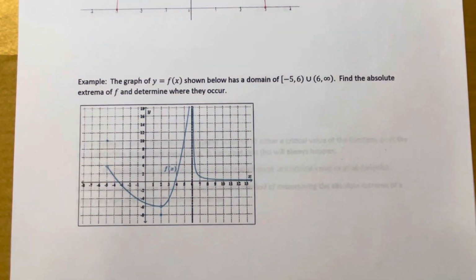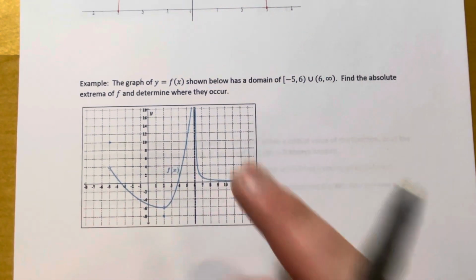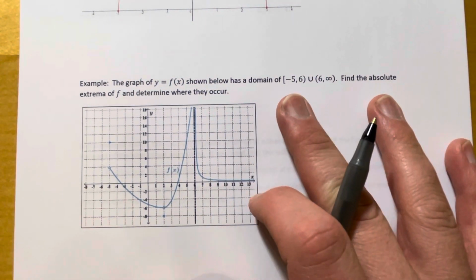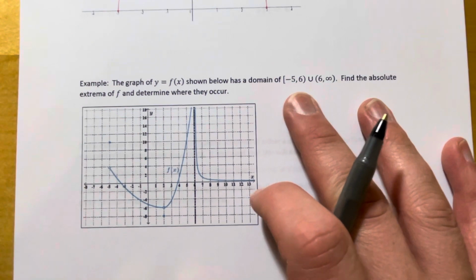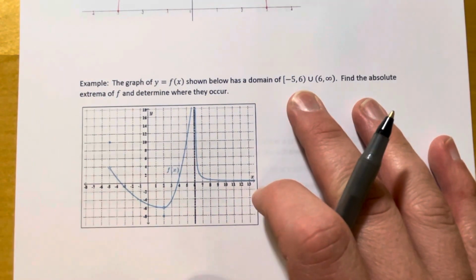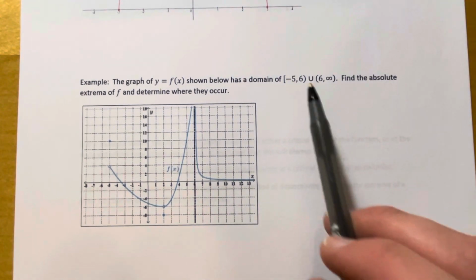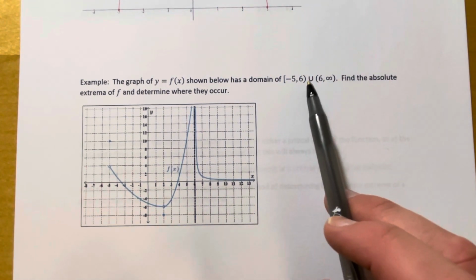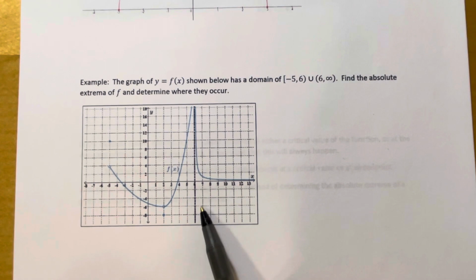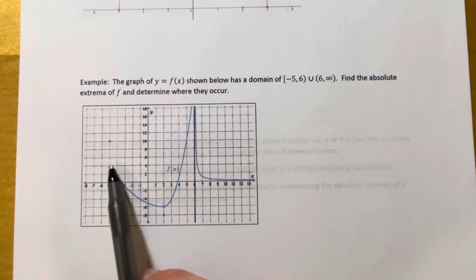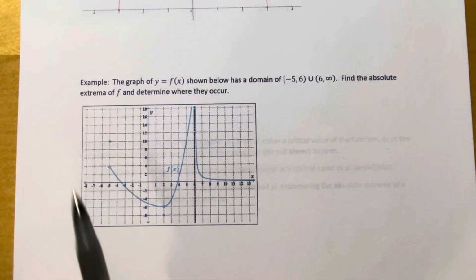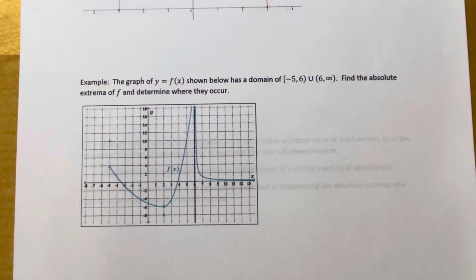Let's take a look at another one. The graph of f of x shown below has a domain of [-5, 6), closed on the left, open on the right, and then it's from 6 to infinity. So basically, it's the set of all real numbers that are greater than or equal to -5, except for 6. And we can see in the graph what's happening at 6. There's a vertical asymptote here. Notice also at -5, there is a hole in the graph and then a point up here. I'm just mentioning that in case that's difficult to see.